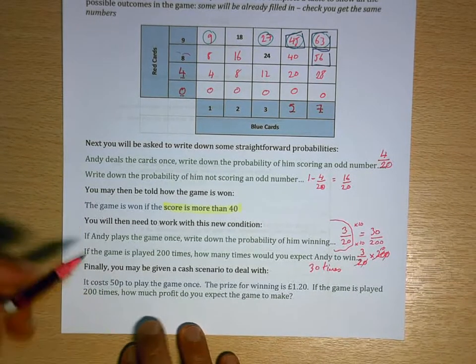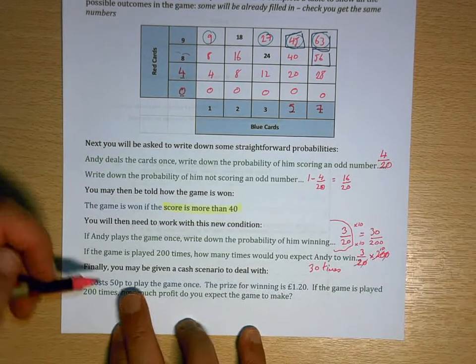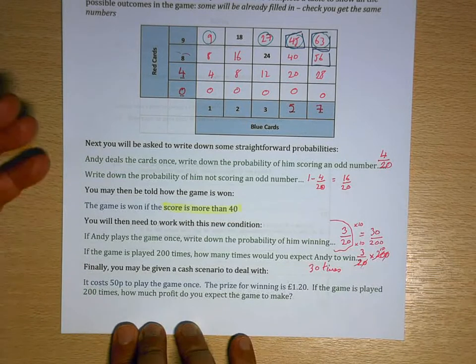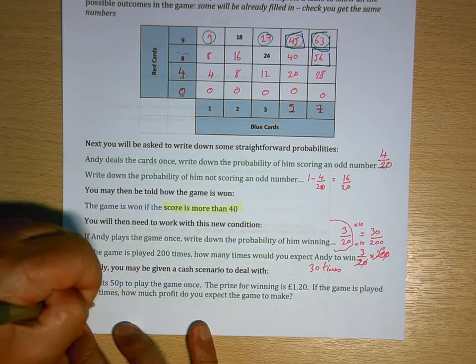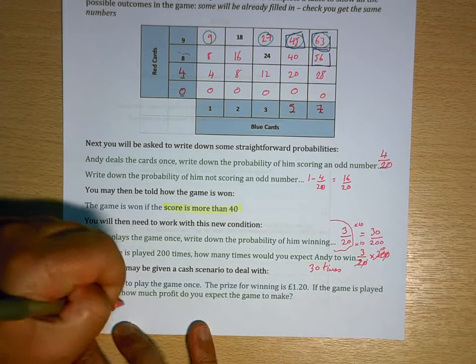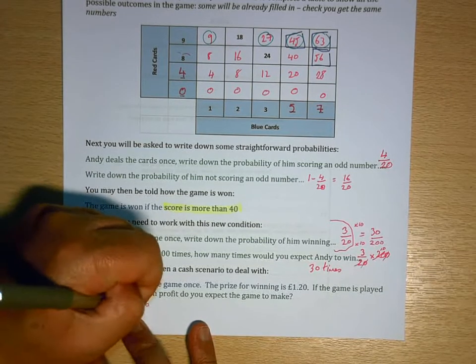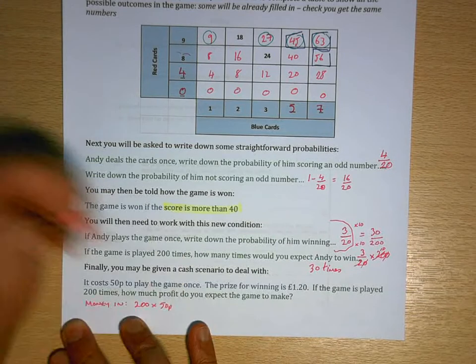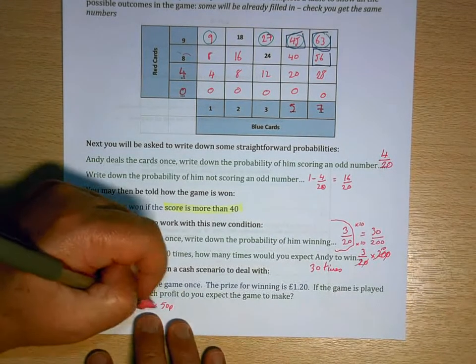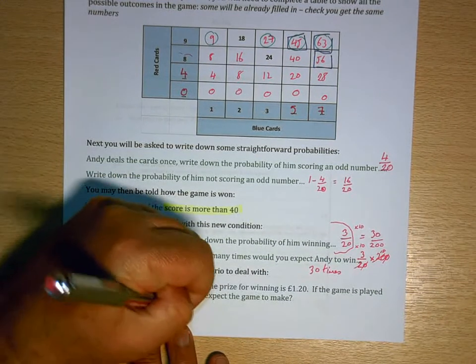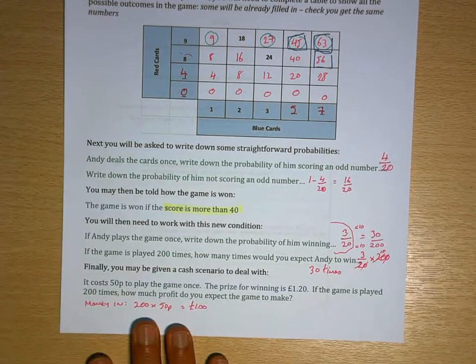So everybody who plays the game is going to pay 50 pence, whether they win or lose. So in 200 times, money in will be 200 lots of 50p. Well, 50p is half a pound, so 200 lots of half a pound will be £100.